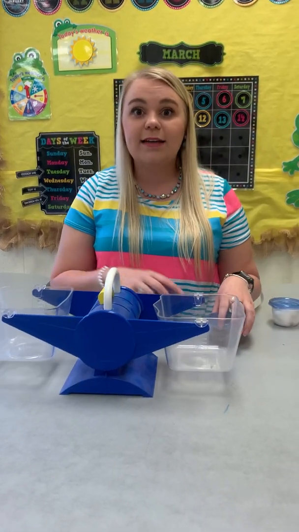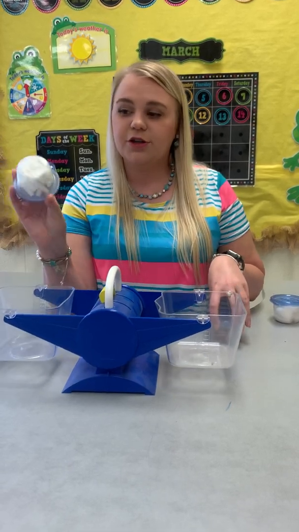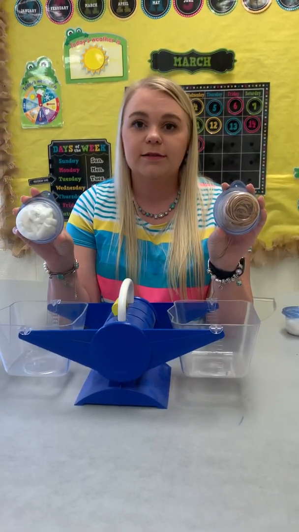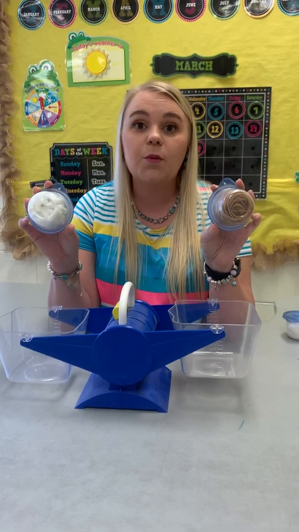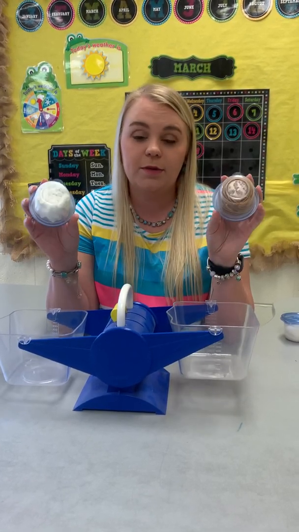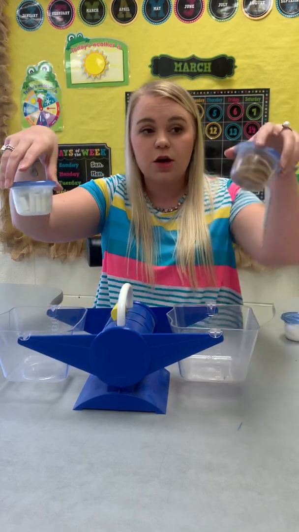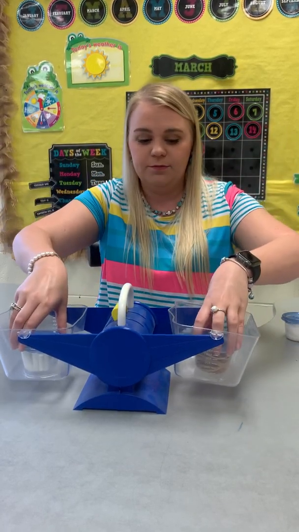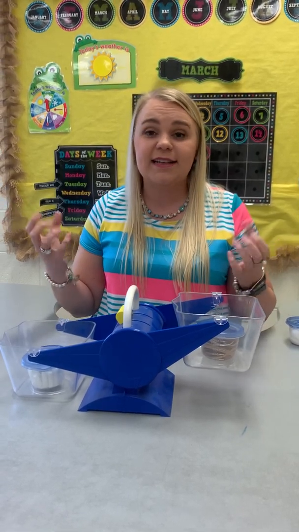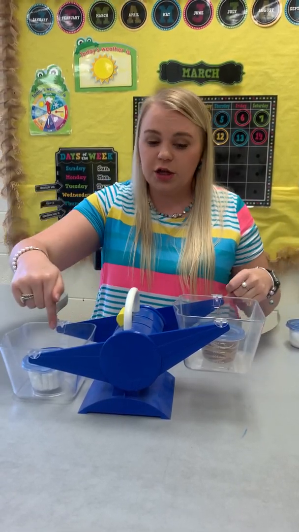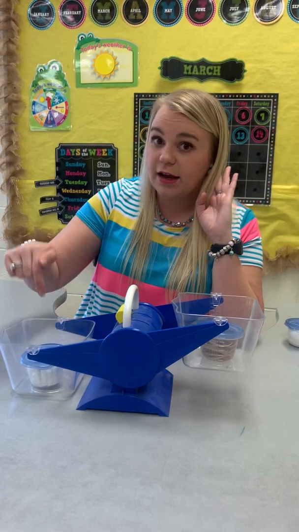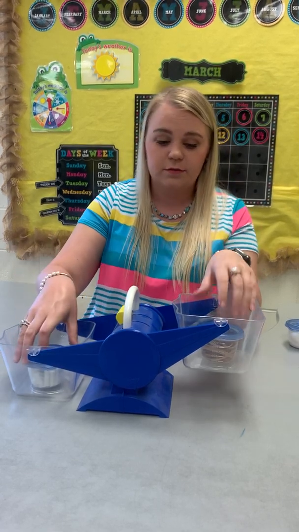Now, I need your help. We're going to measure the chalk and the rubber bands. And I want you, when I put them in the bucket, you're going to tell me which one is heavier. Chalk, rubber bands. Ready? Which object is heavier, the chalk or the rubber bands? That's right, the chalk is heavier.